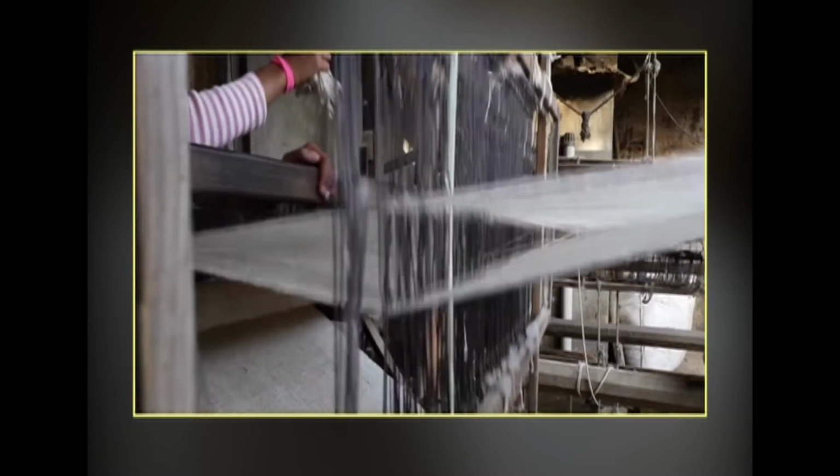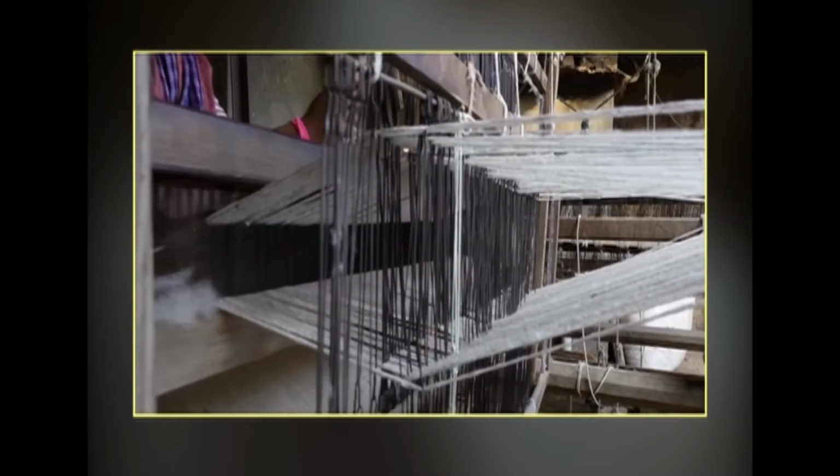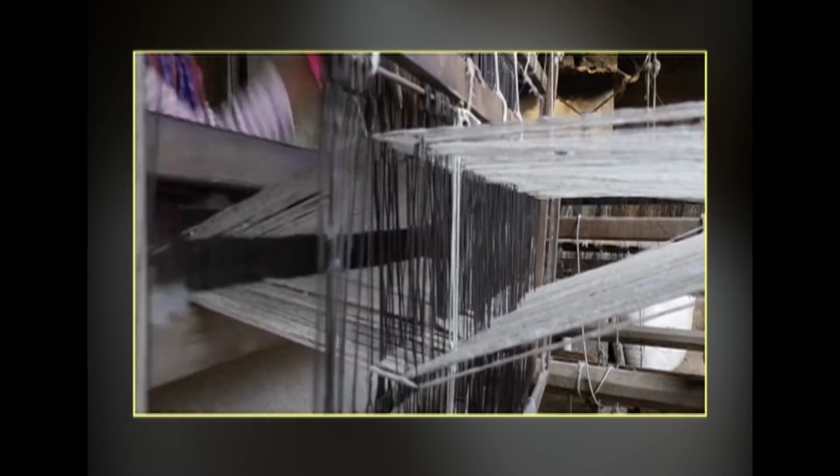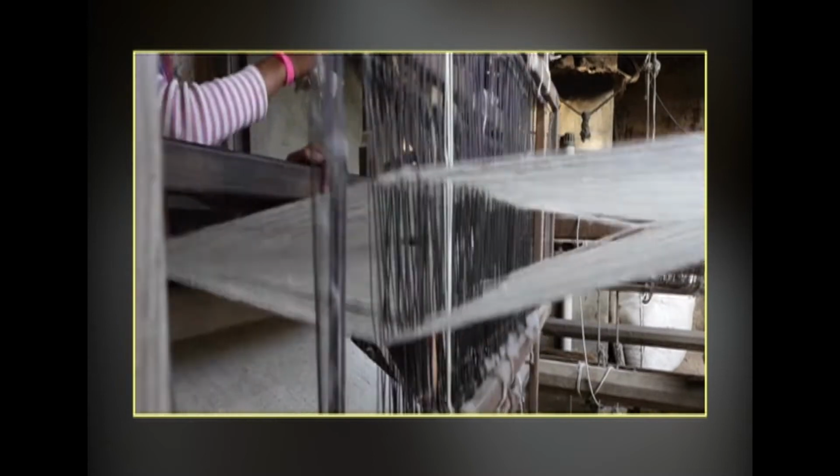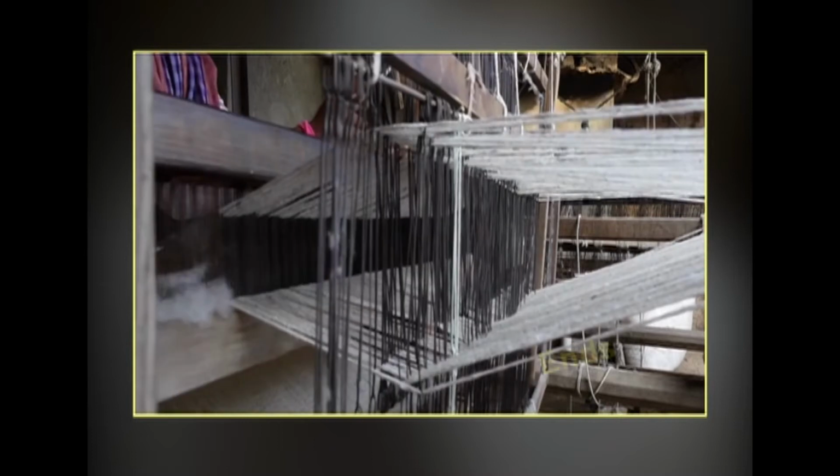The warp yarns are always under tension. And so, usually these warp yarns, which are also called ends, are made a little stronger by using ply yarns. Instead of having one yarn, two yarns are wound together or twisted together to form a yarn which is a little stronger, and it can withstand the strain during the weaving.